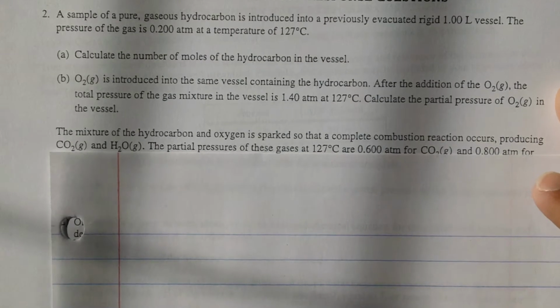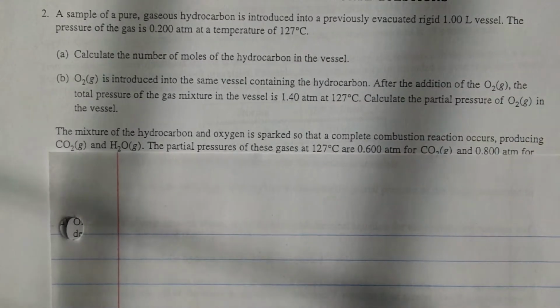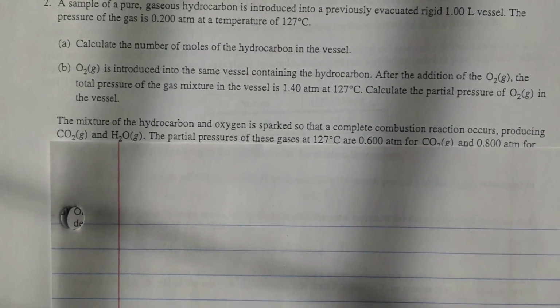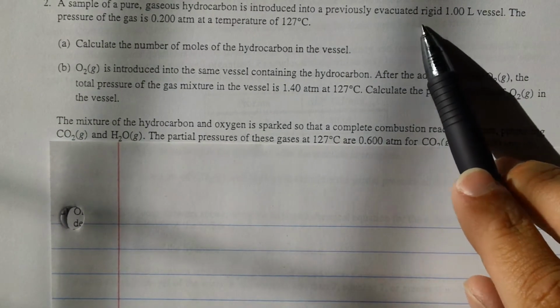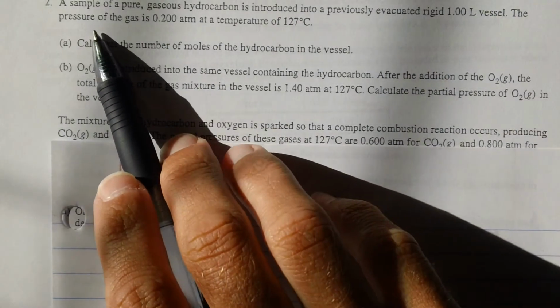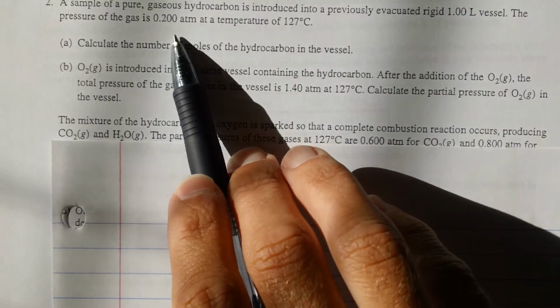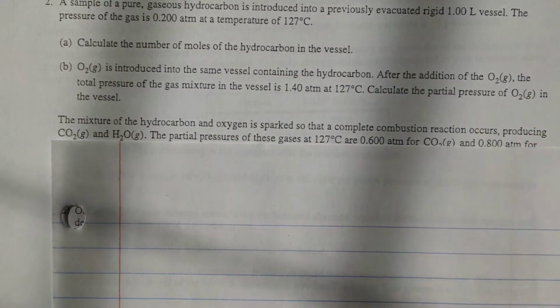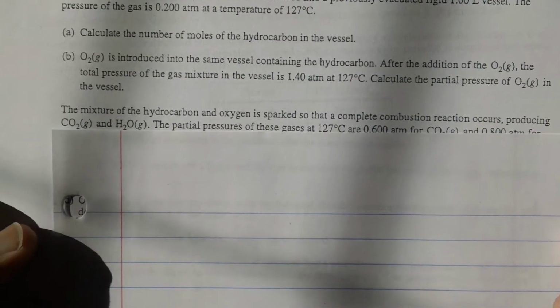So here we go. This says a sample of pure gaseous hydrocarbon. So we have a hydrocarbon. We should anticipate that that's going to burn and produce carbon dioxide and water. It's introduced to an evacuated rigid 1 liter vessel. There's nothing else in it. 1 liter volume. The pressure of that gas in the vessel is 0.2 atmospheres, and they have a temperature of 127. Calculate the number of moles in the vessel.